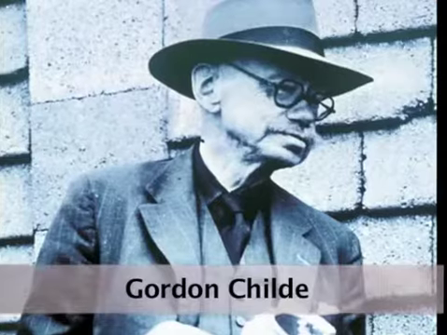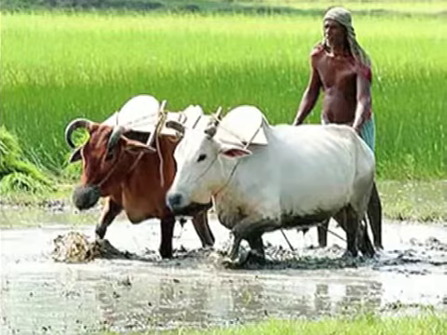Now, about the term Neolithic Revolution. This term was coined by Gordon Childe, and certain salient features are associated with this revolution. A change in technology, ground and polished stones, which led to easier cultivation of soil and definitely agriculture.